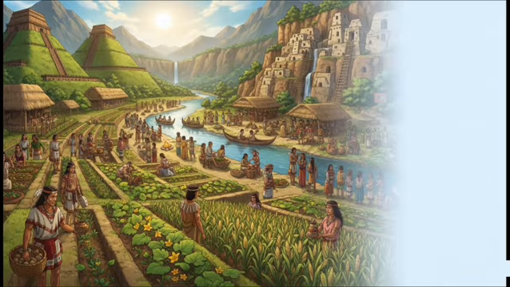Now, a lot of people forget this, but long before European ships ever crossed the Atlantic, North America was absolutely thriving. We're talking about advanced Native American civilizations that had been here for thousands of years. They built sophisticated farming communities and these massive, sprawling trade networks that stretched across the entire continent. Their legacy is the true original foundation of this land.